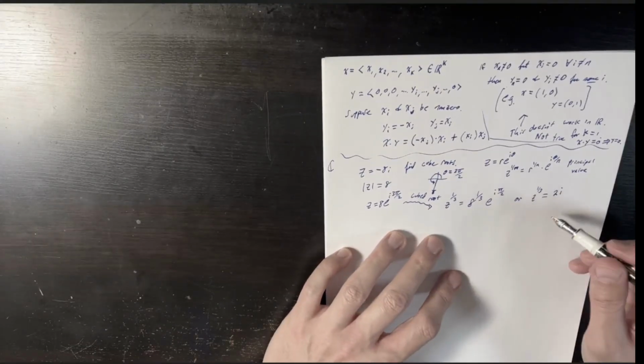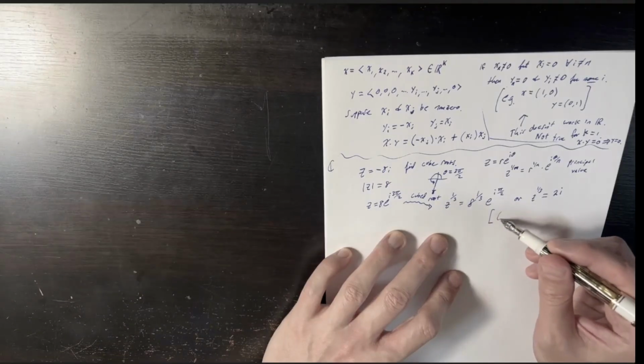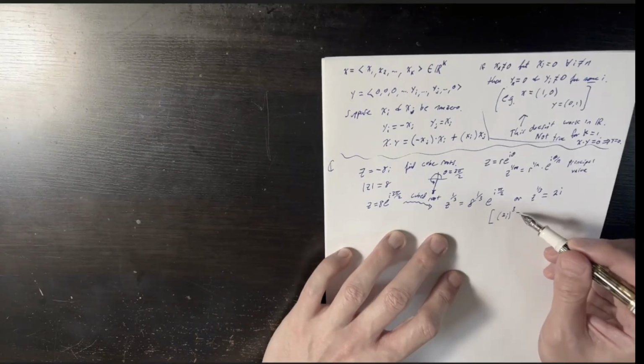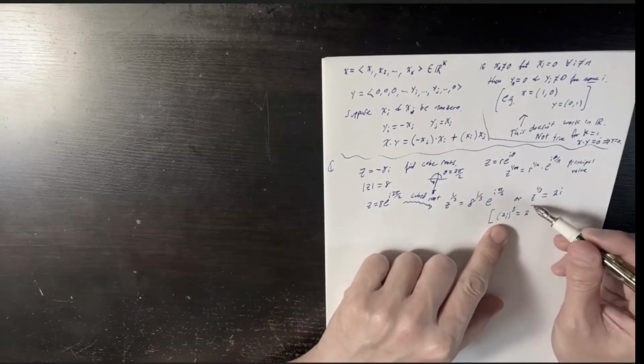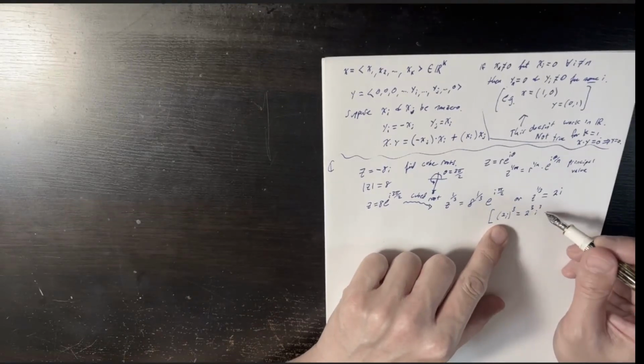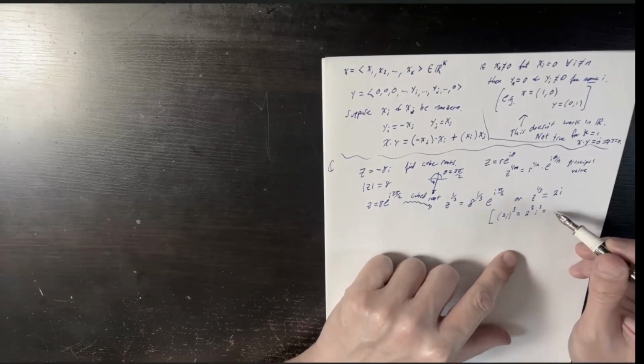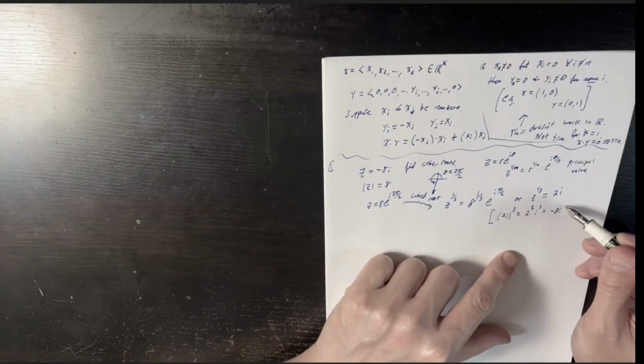And we can verify that. 2i cubed should give us 2 cubed times i cubed, which is negative i. So you're getting negative 8i. So that's correct.